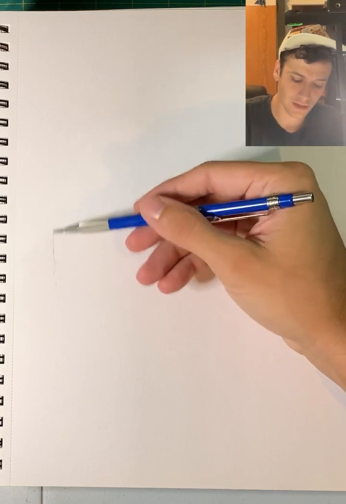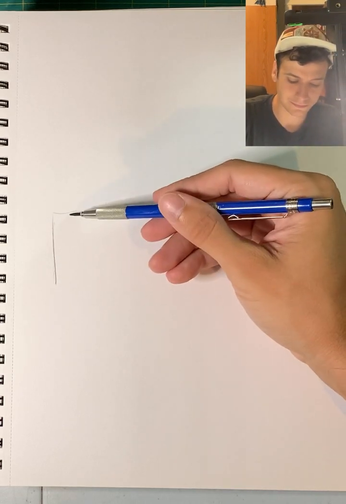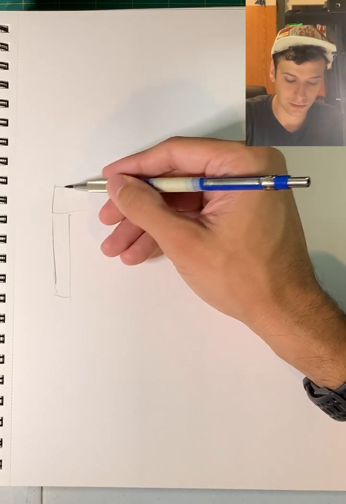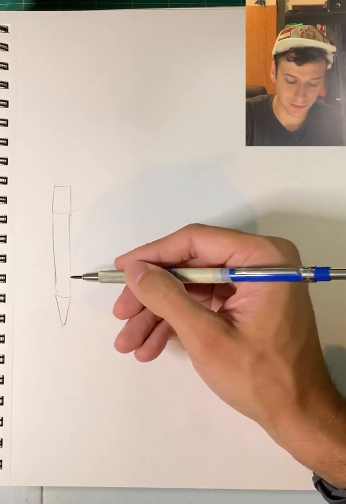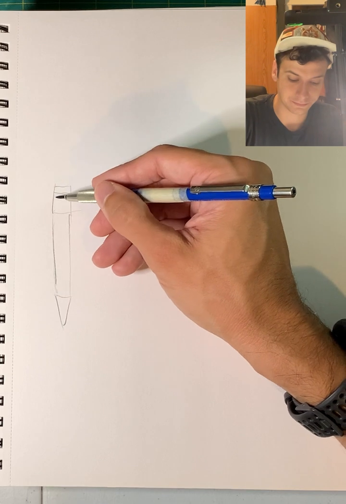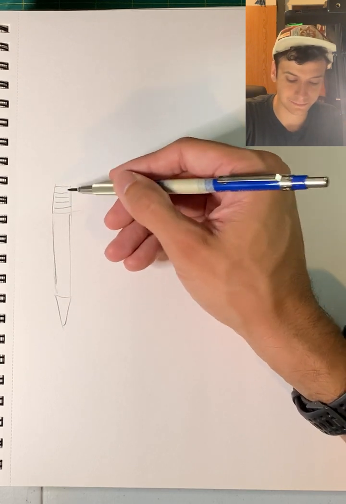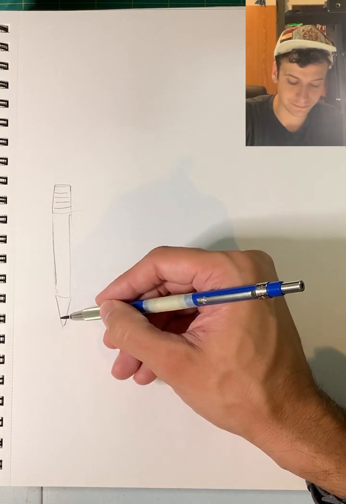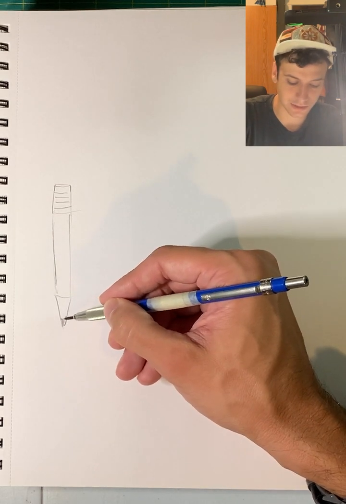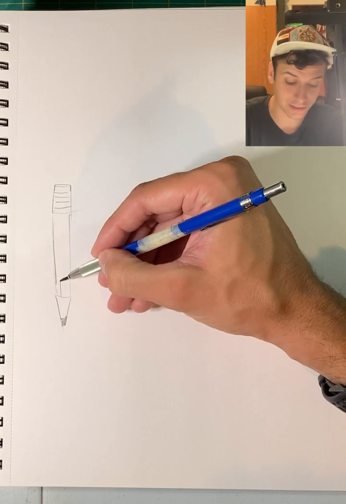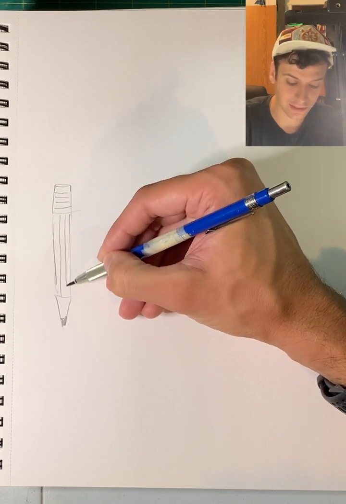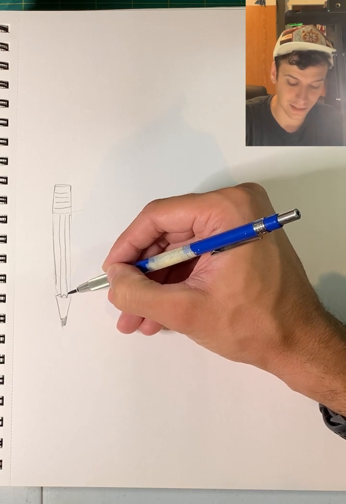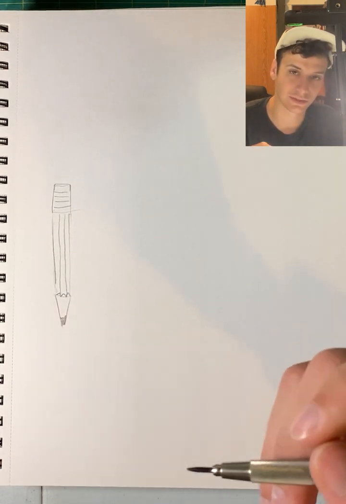So, if we look at drawing a pencil, the basic shape is a rectangle, another rectangle, and a triangle. Add in a few more lines, and you're basically there. The eraser can be however you want it to be. And a couple jagged lines here. If you want to add a little more detail, go back in, add those lines, and add some of those triangles going to the tip of it.